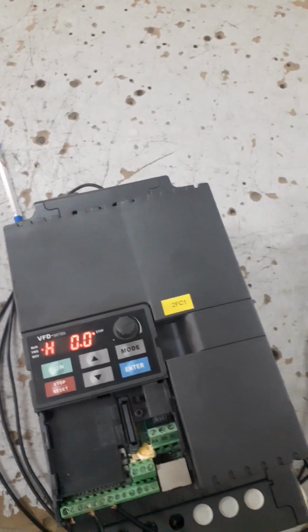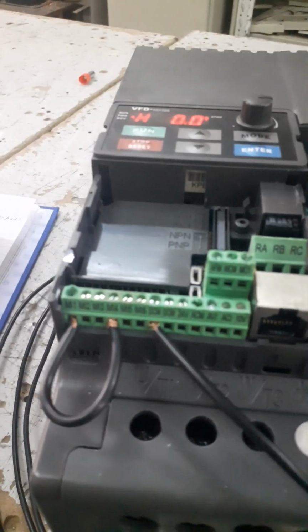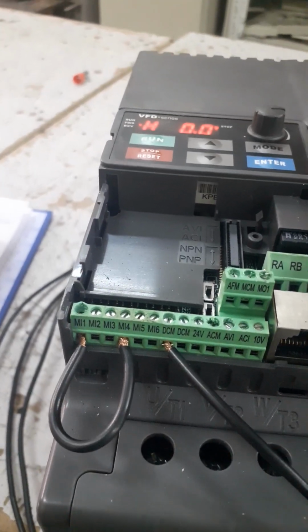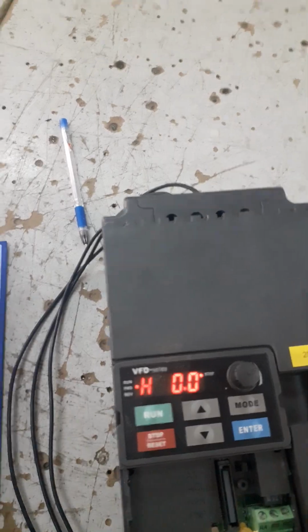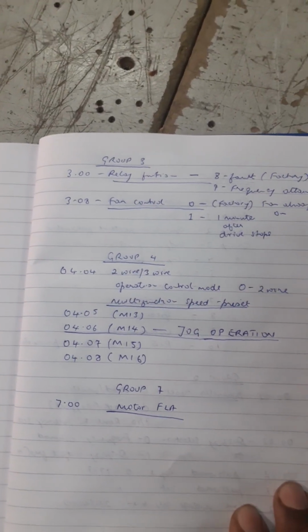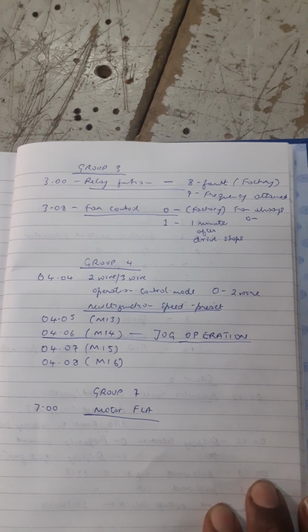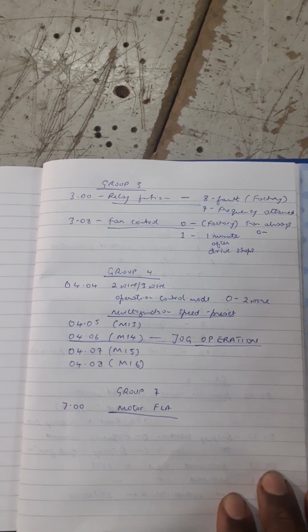MI1 is the forward, MI2 is the reverse, and MI4 I've selected at group 4, which is 04.06 MI4, which is jog operation, which is number 8.